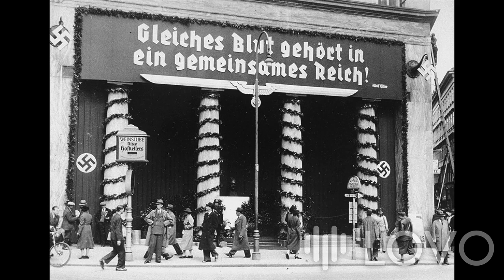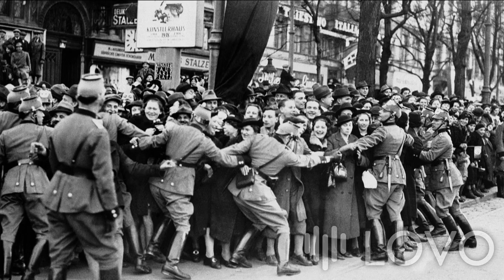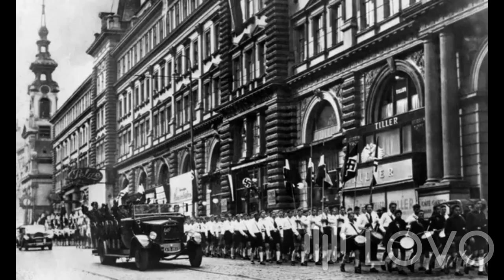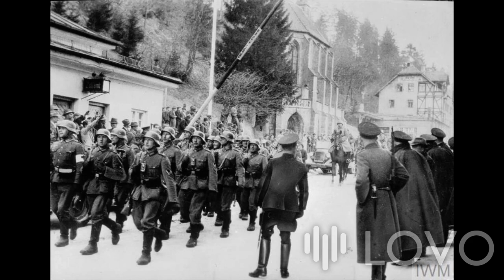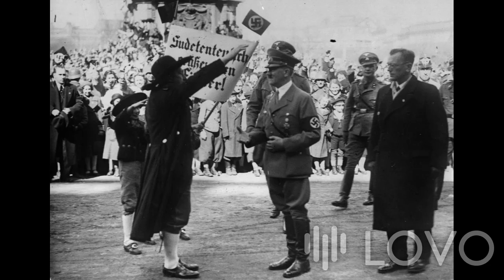The Anschluss was achieved through a combination of political pressure and military threats by Nazi Germany, which led to the resignation of the Austrian Chancellor Kurt Schuschnigg and the installation of a pro-German government in Austria. The German army then entered Austria unopposed, and the annexation was declared.